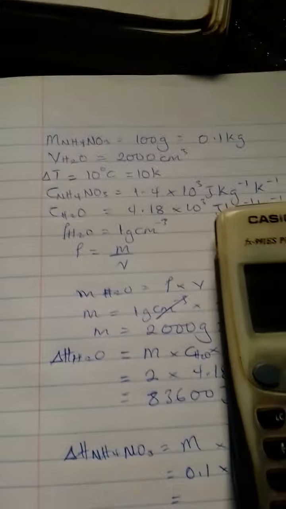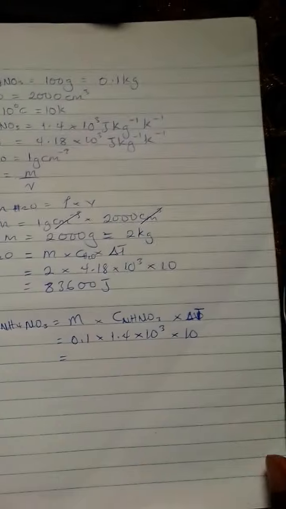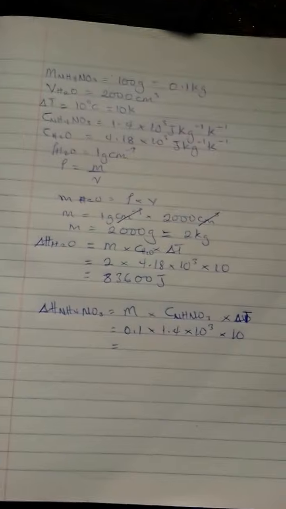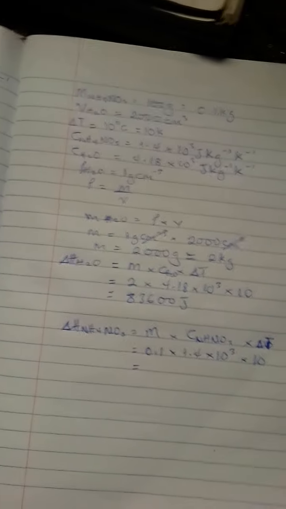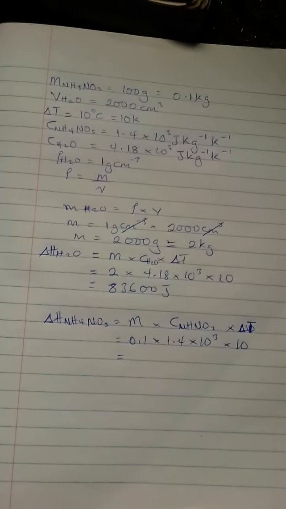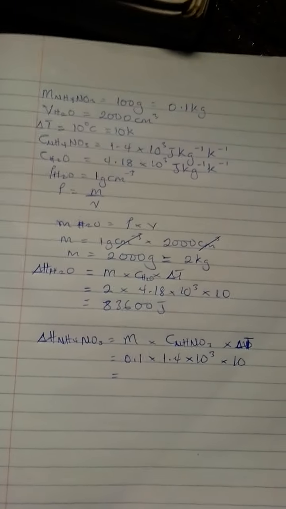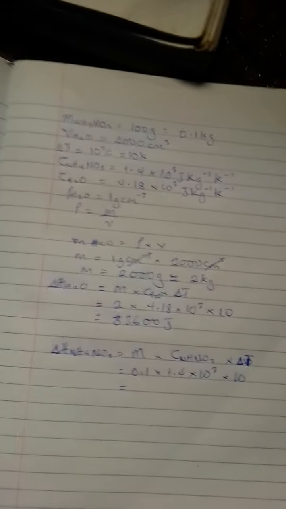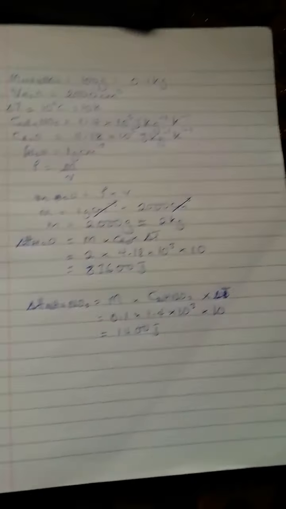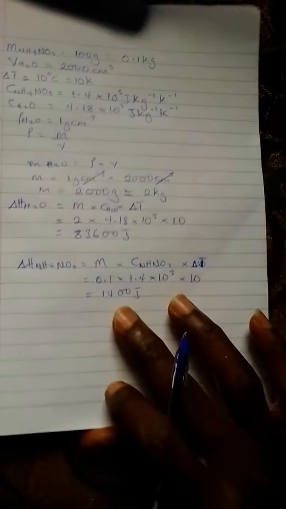So 0.1 times 1.4 times 10 raised to the power 3 times 10 gives me 1400 joules.